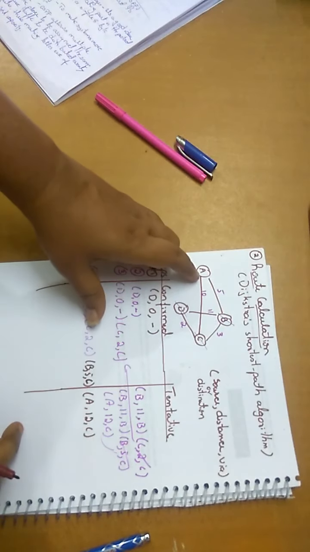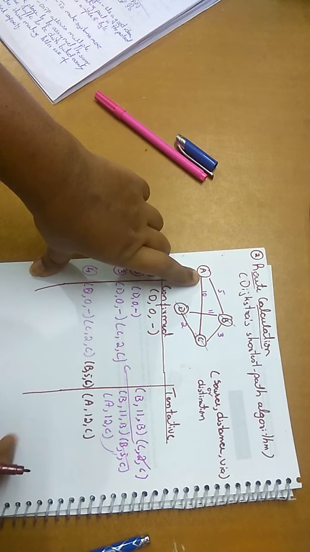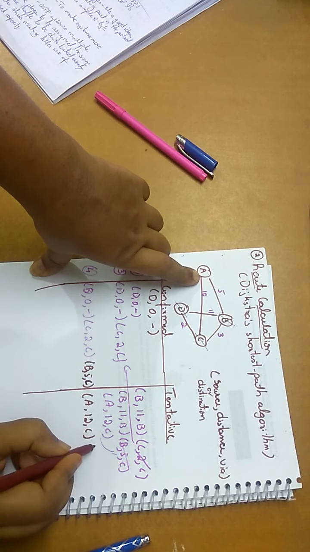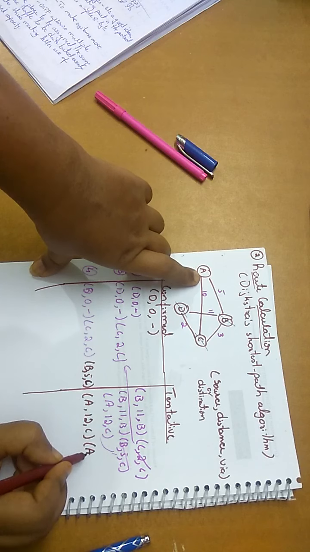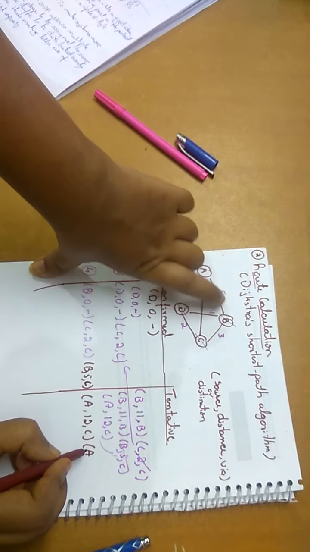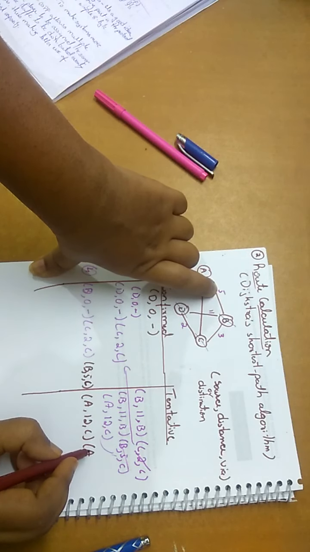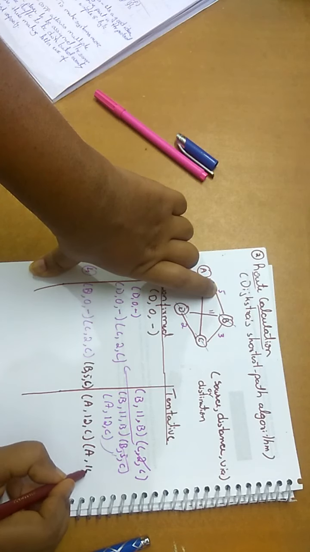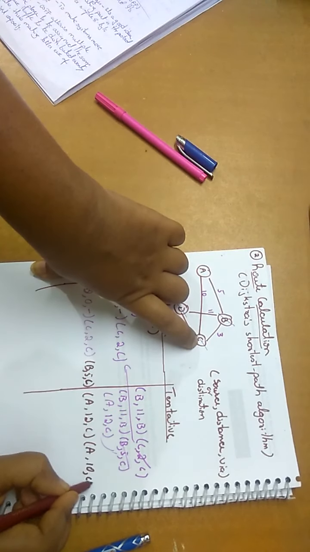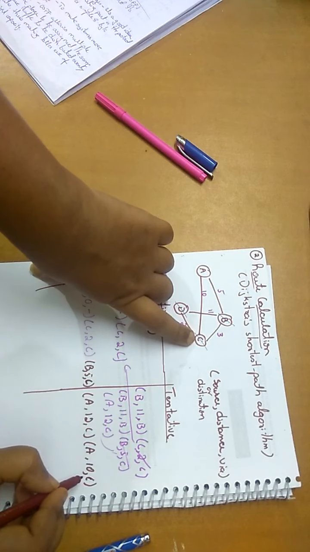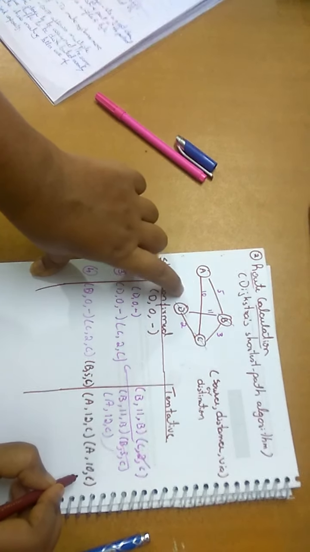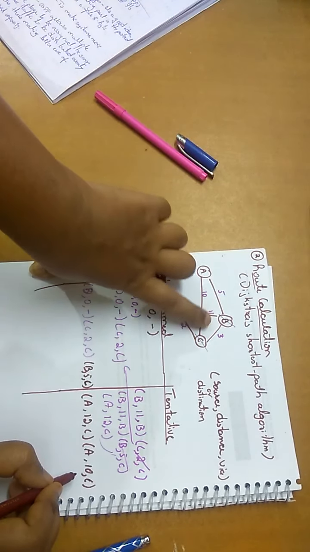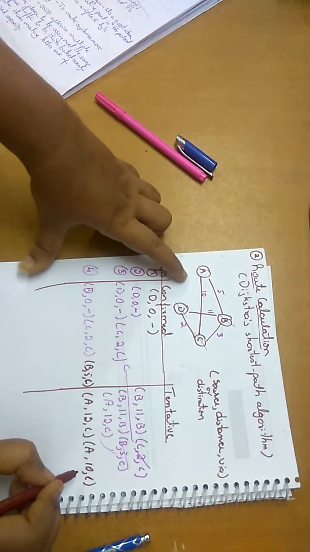From B I can reach A also, with the distance 2 plus 3 plus 5, that will be 10. So via C I will write here. The first neighbor via C, that one only will be maintained here. So the path from B to A is already over.